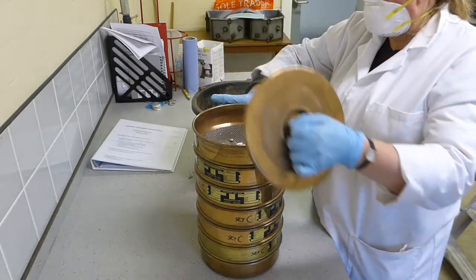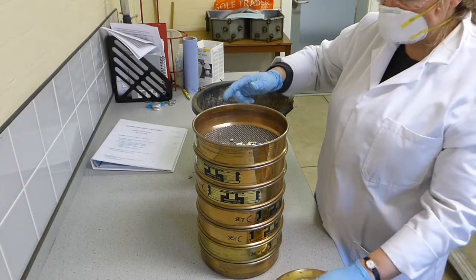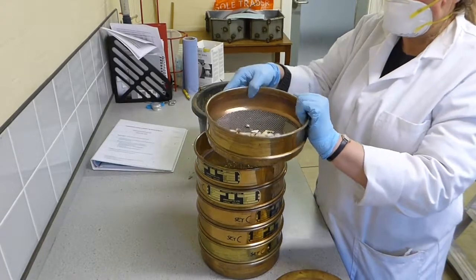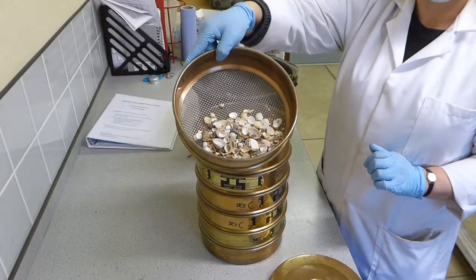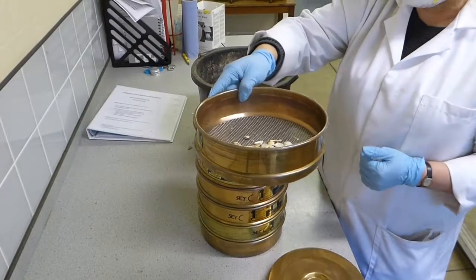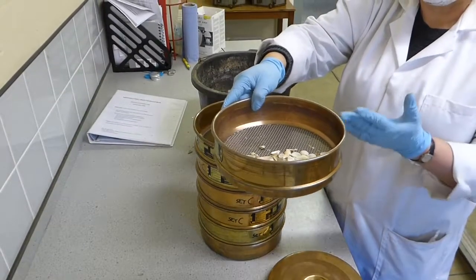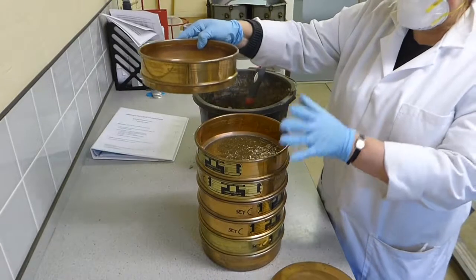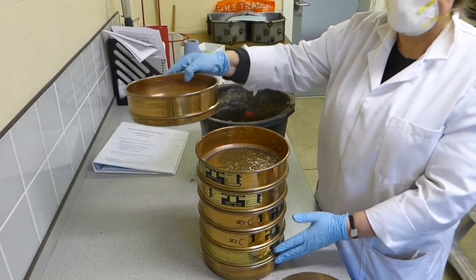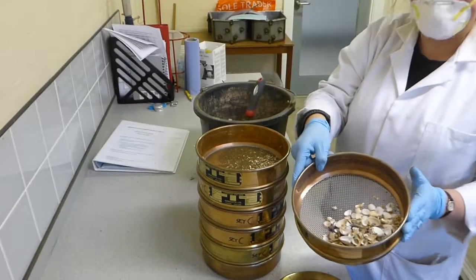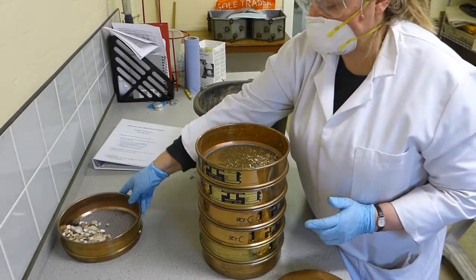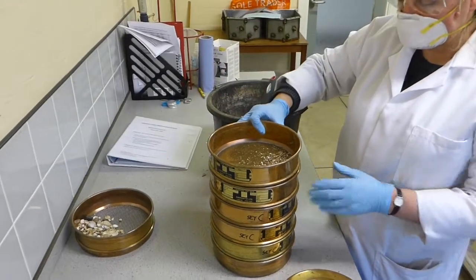Once you've been sieving, you will see that now in the top sieve we have all the shells and all the big pieces of stone and stuff. So this is anything above sand size is now in this sieve, and anything that's sand size or less has fallen through the rest of it. So if we wanted to weigh that fraction now, we would weigh that and work out what our proportion is.